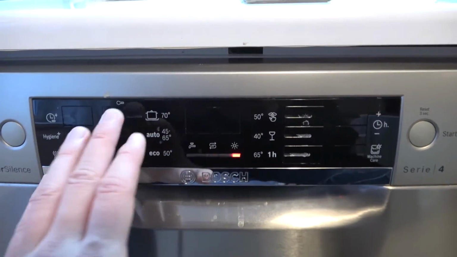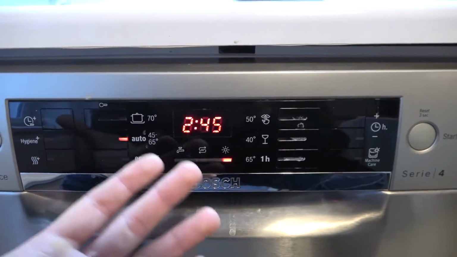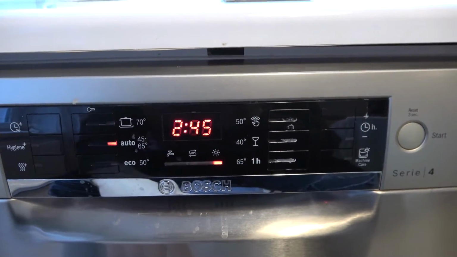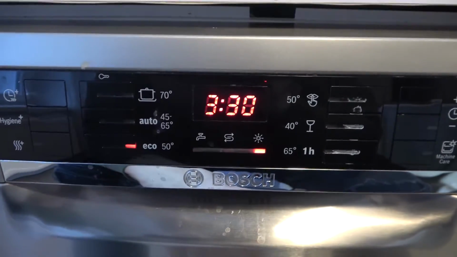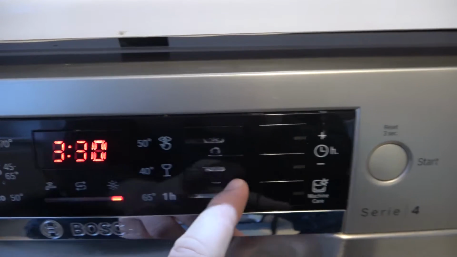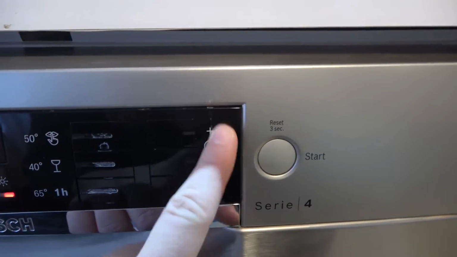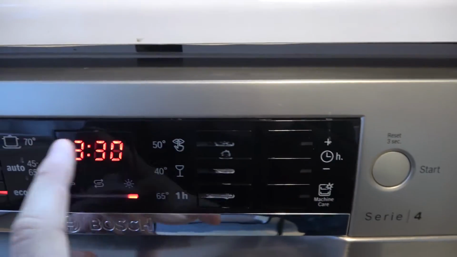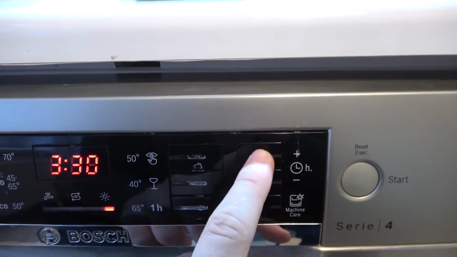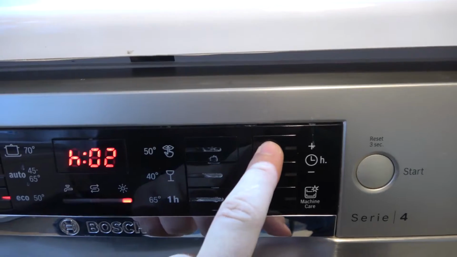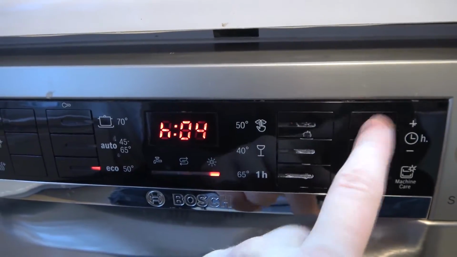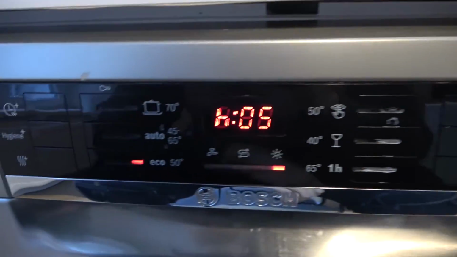Okay, so first of all we have to focus on this panel and activate one of the programs. So for example, I'm going to turn on this one, and to move it, right now we have to move to the right side and focus on these buttons and also take a look at this screen. When I click right here on the plus, as you can see there's a 1 hour delay. If you want to select, for example, 5 hours, just click 5 times on this button.